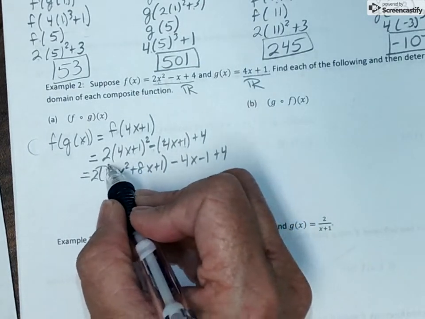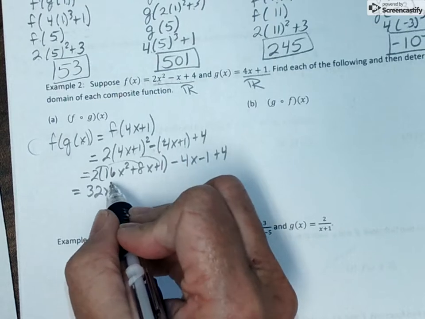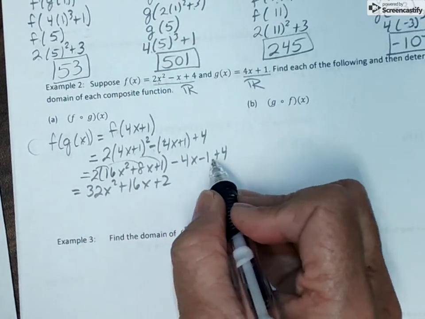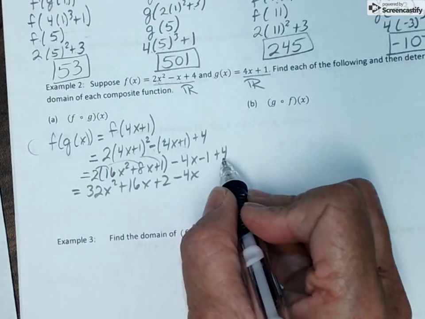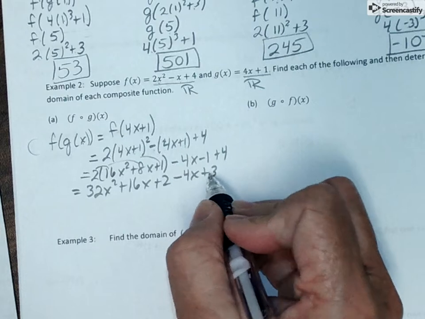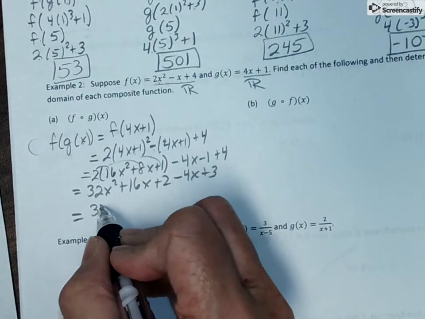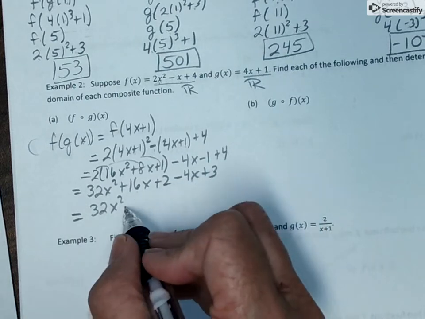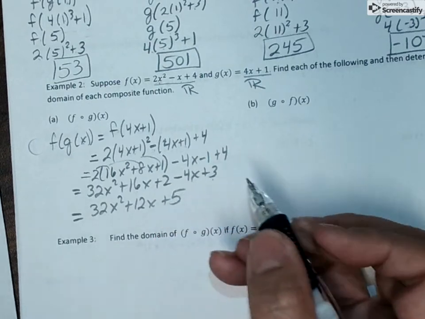Okay, I've got to distribute the 2 to everything inside the parentheses, so that's going to give me 32x squared plus 16x plus 2 minus 4x, and I'm going to go ahead and combine the negative 1 and 4 while I can, so that's a plus 3. And finally, let's combine all like terms. So we've got 32x squared, 16x minus 4x is 12x, 2 plus 3 gives me 5.